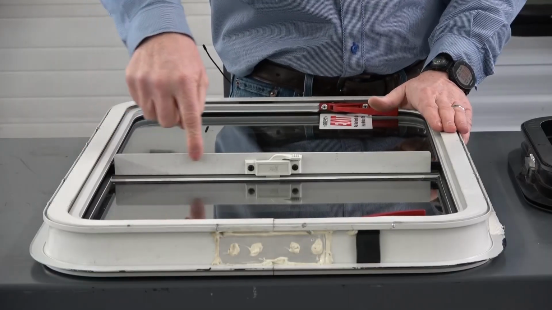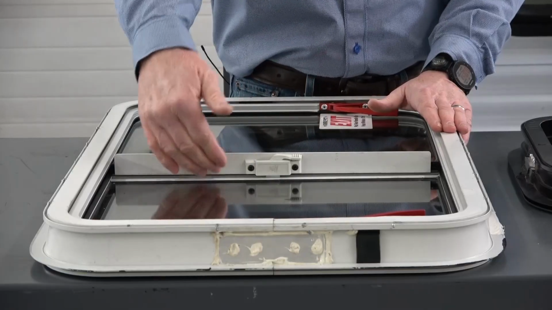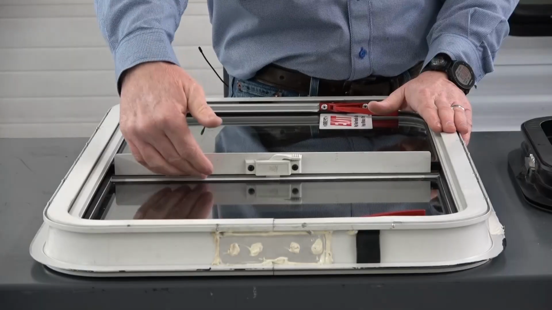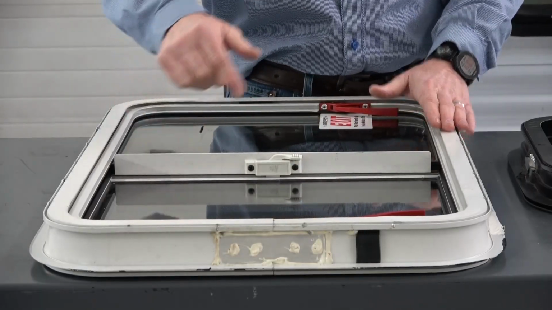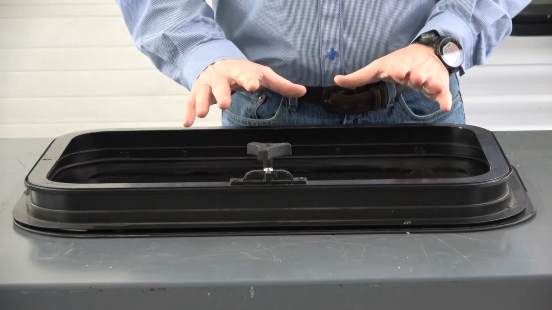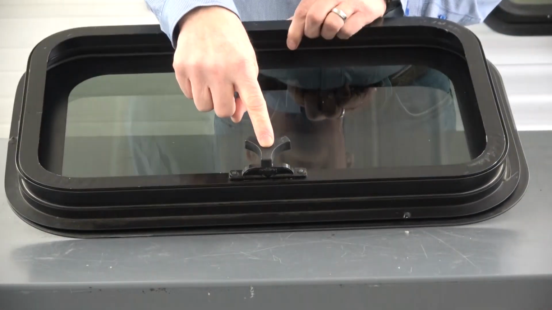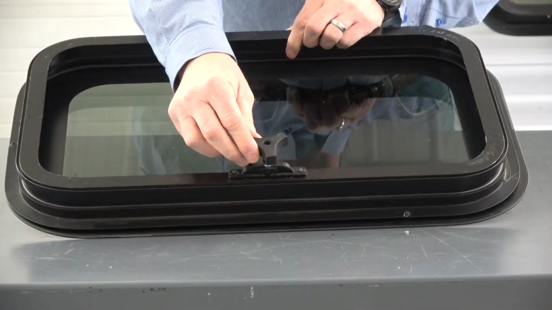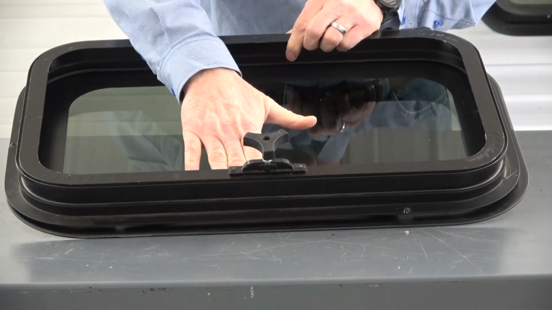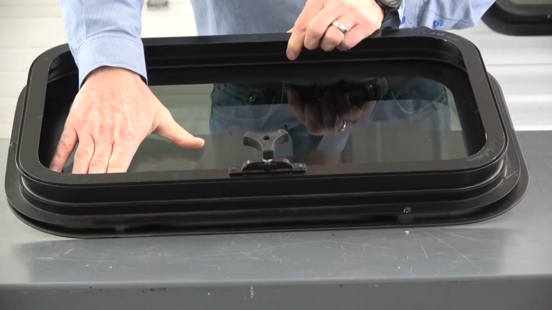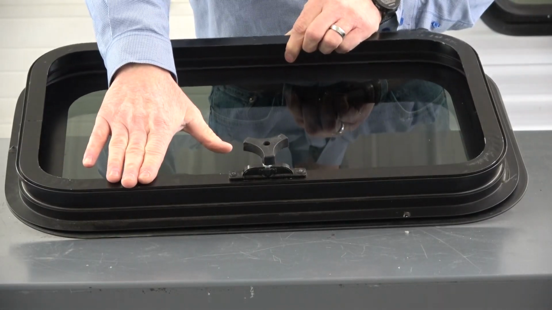You can also have the mullion itself bowed away from the window, so make sure that there's a tight seal there. Or if the operator knob here is stripped or cracked, then you won't get a tight seal from the window sash to the frame of the window.